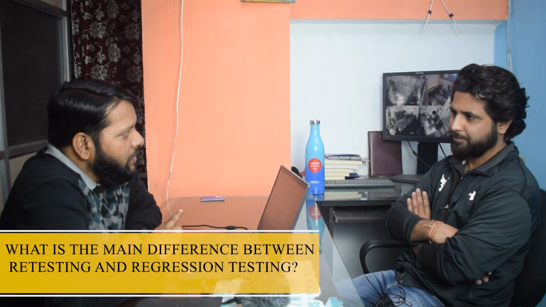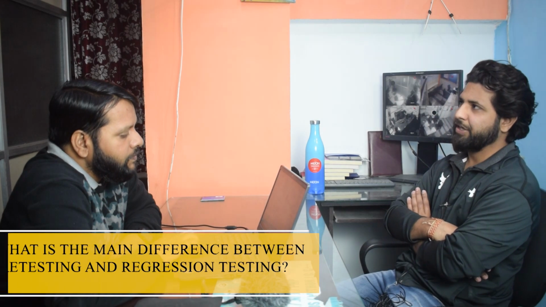What is the main difference between retesting and regression testing? Okay, so regression testing: when we get a new build, suppose the previous build had some bugs or some functionality was added in the build. We check whether the previous functionality has any bug. If a new build comes, in regression testing we check, after adding new functionality, whether the previous application is still working properly or not.